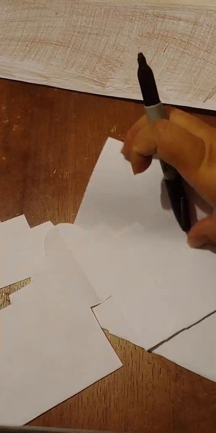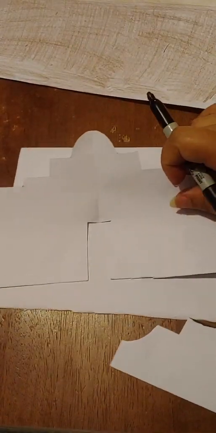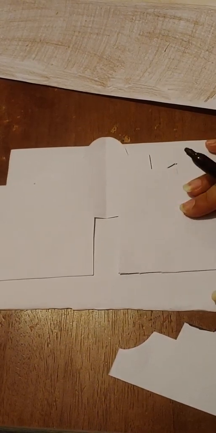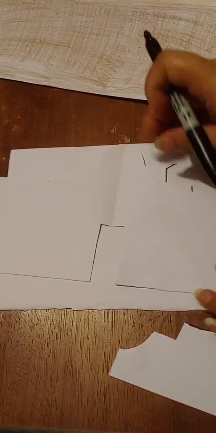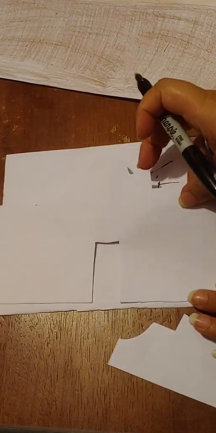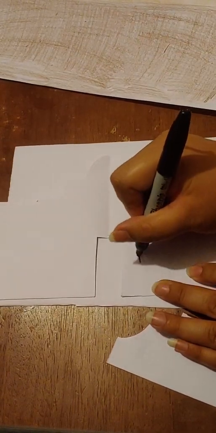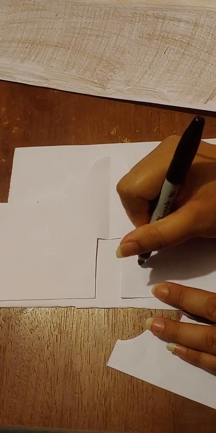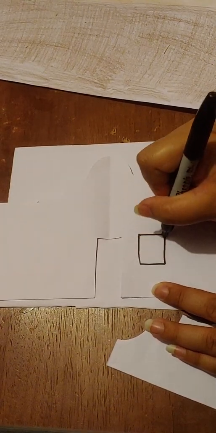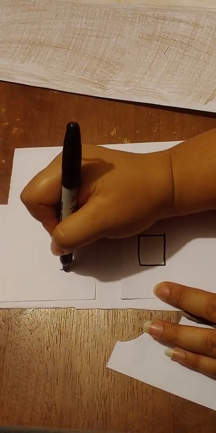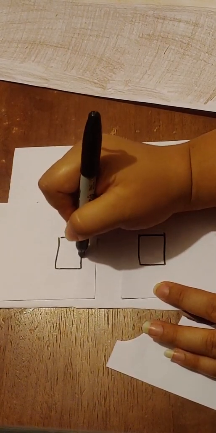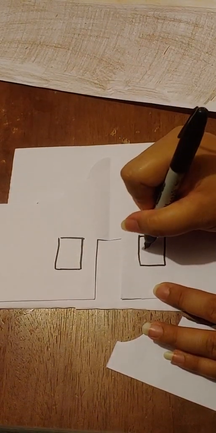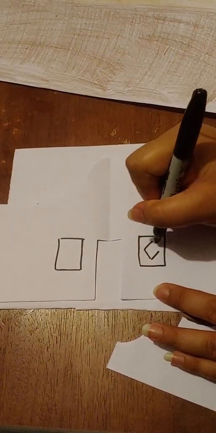But what we're going to do is add geometric shapes onto your building. Now remember, it is symmetrical, so remember where this line is, meaning if it's on one side, it's going to be on the other. So for here, I'm going to add a rectangle. And then here I'm going to add a rectangle. And then maybe I'm going to add a rhombus on the inside.